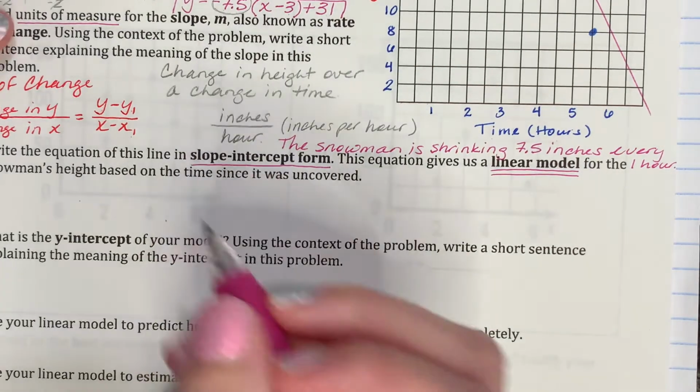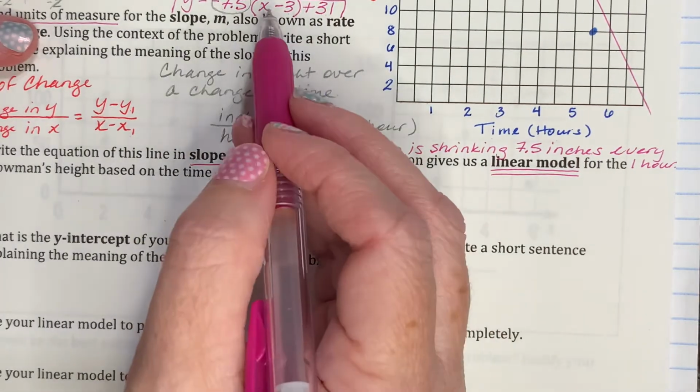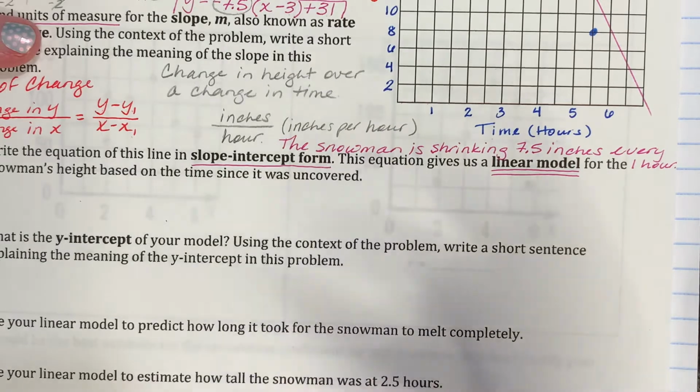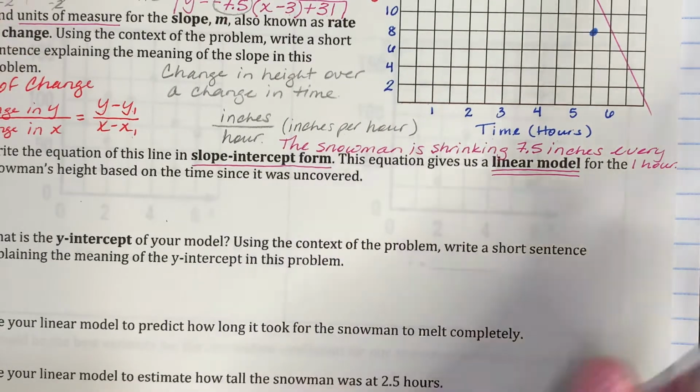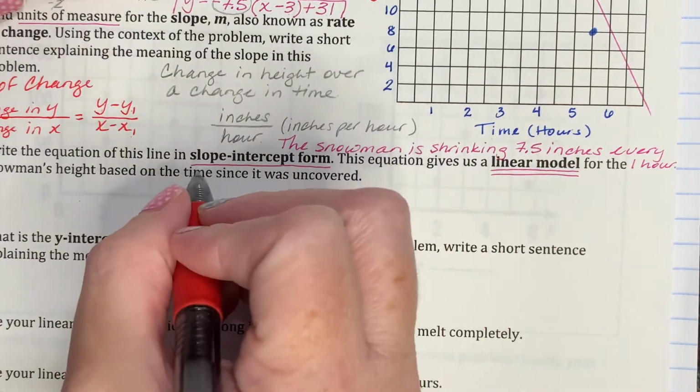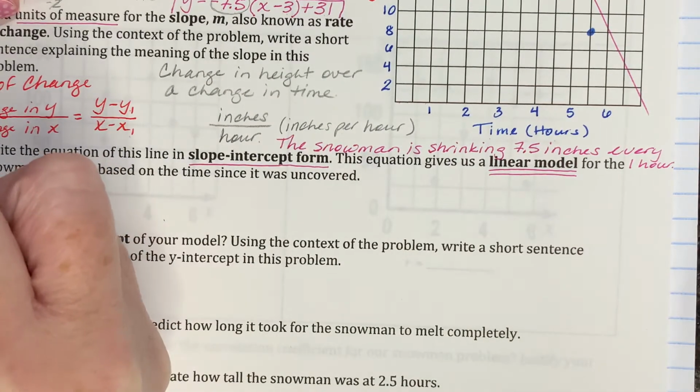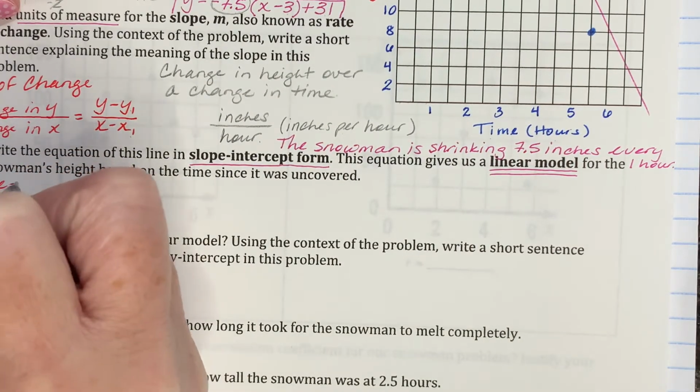So we're going to take our equation that we had and convert it to slope-intercept form. Let's make some notes over here.